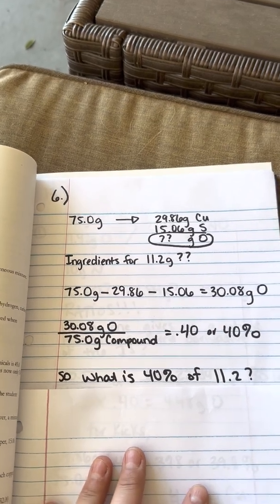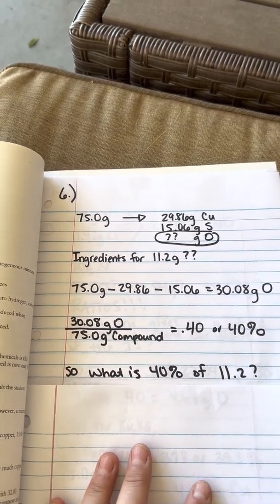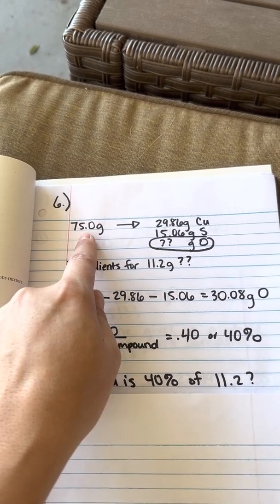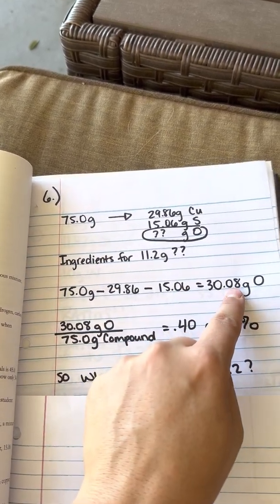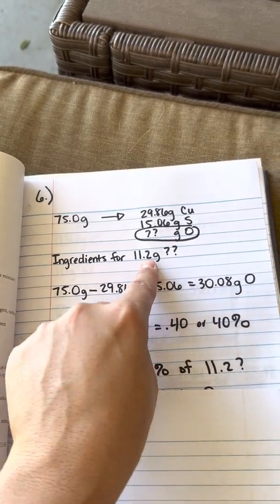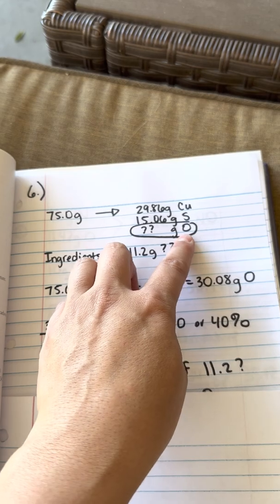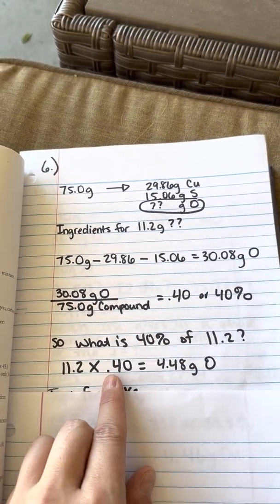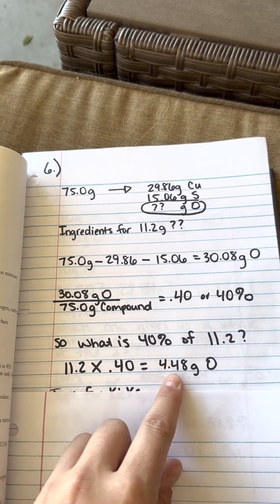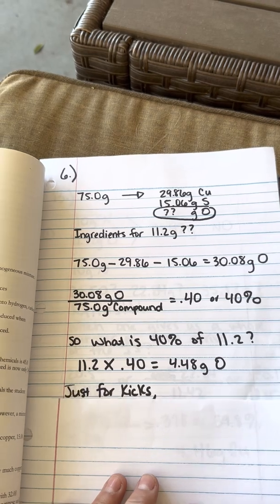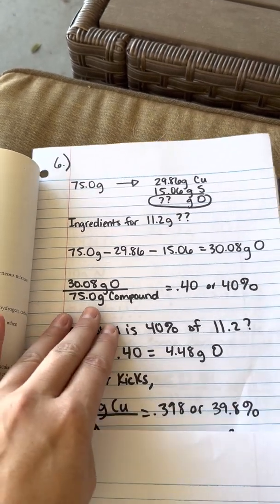So what is 40% of 11.2? Because if this amount is 40% oxygen, it's going to give me 30.08 grams. If this amount is the same substance, 40% of its mass is going to be attributed to the oxygen. So I can multiply 11.2 by 40% or 0.4, and I get 4.48 grams of oxygen. So we can go on because the question asks us for more.